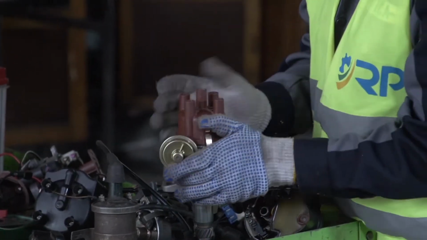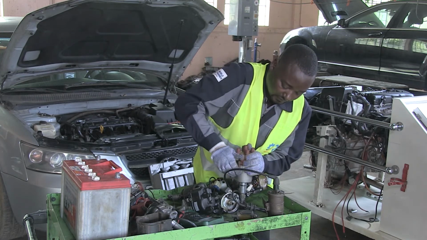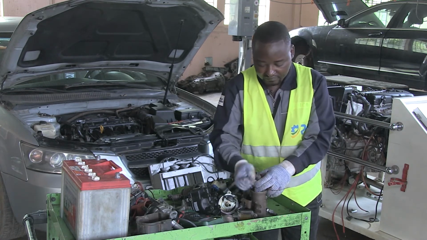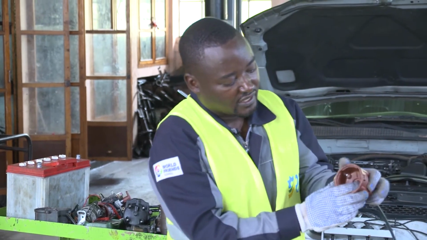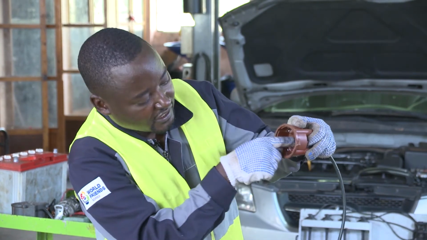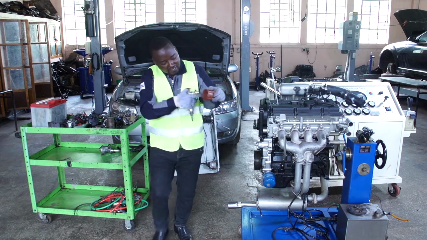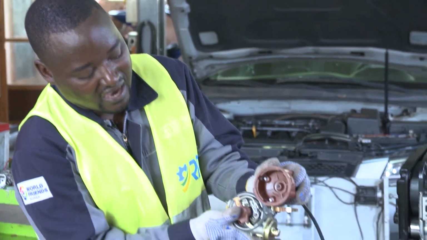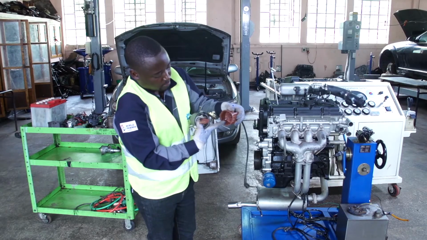So when this high voltage is live in the distributor, it will come here. Then this one will also give that current. This contact will be in touch with this rotor. This rotor also will be in touch with those distributor points.